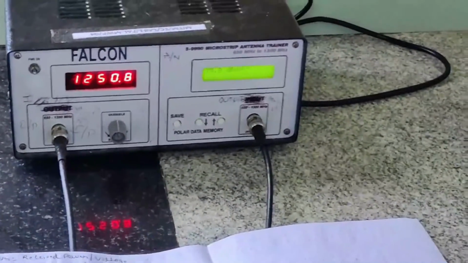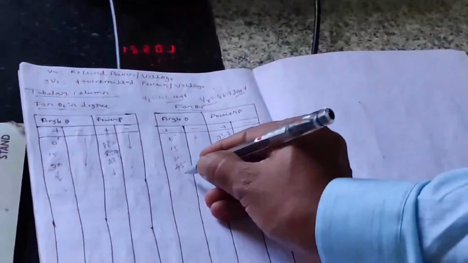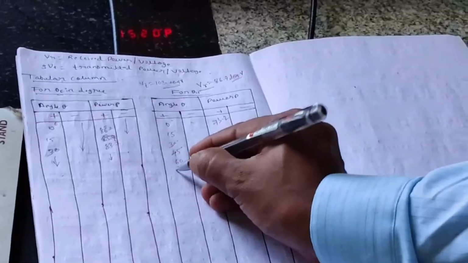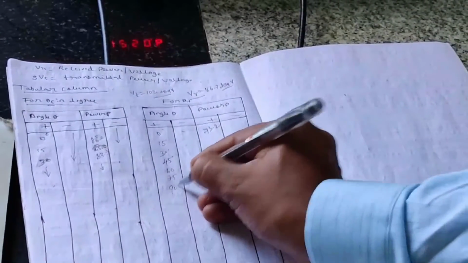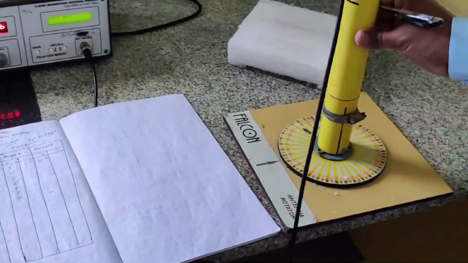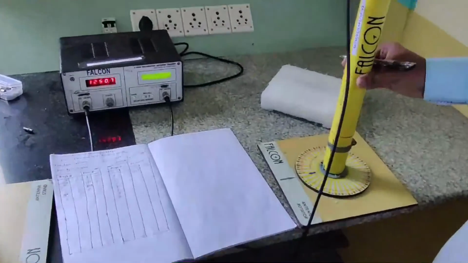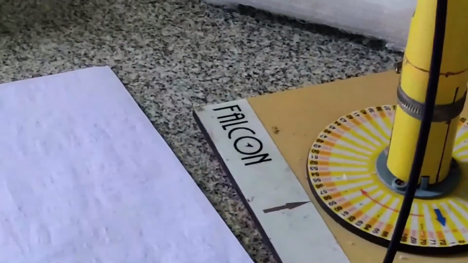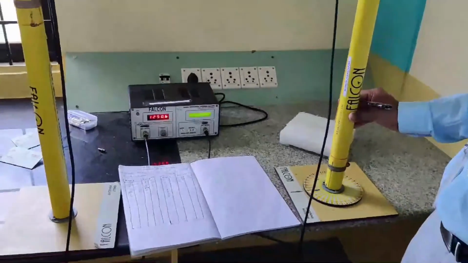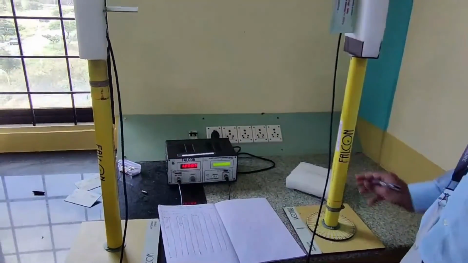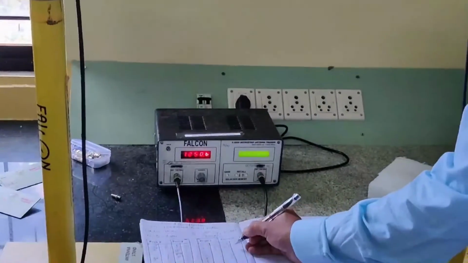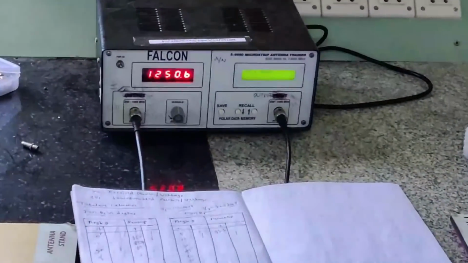Next 30, next 45, next 60, 75 and 90. Write down the corresponding power levels in this way. Then come back to 0 again and rotate in the anti-clockwise direction, and take down the corresponding readings in the negative angle and negative power columns.